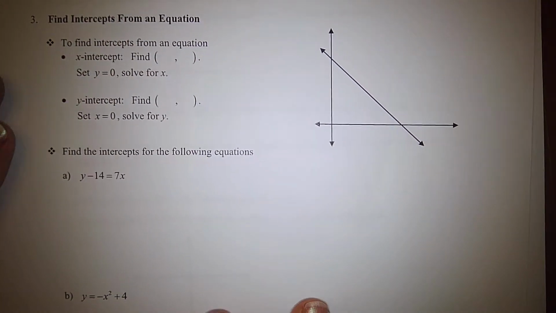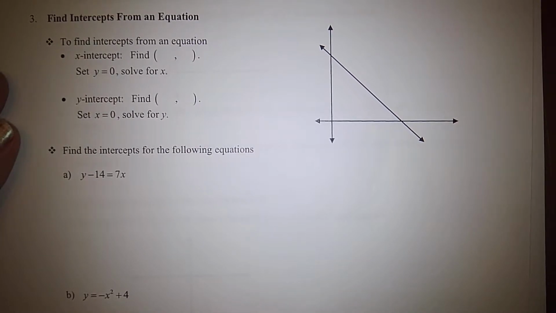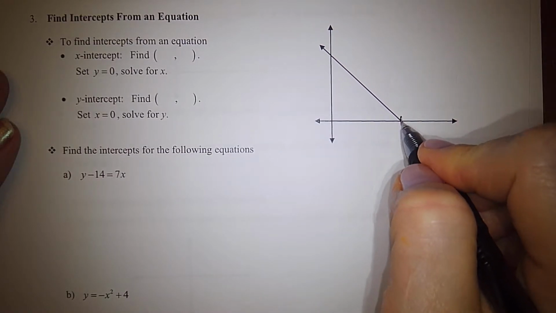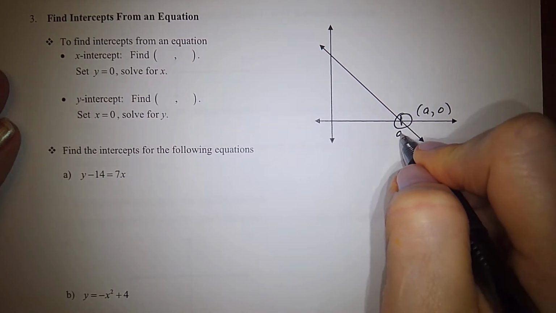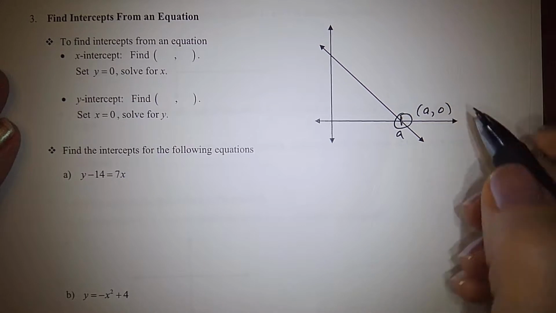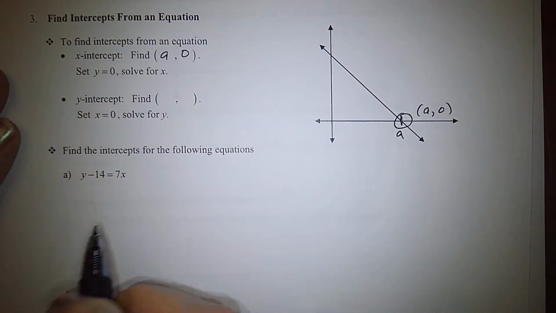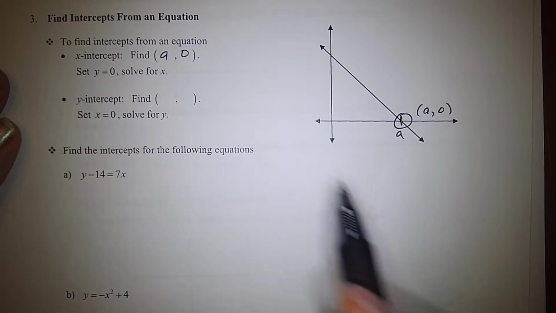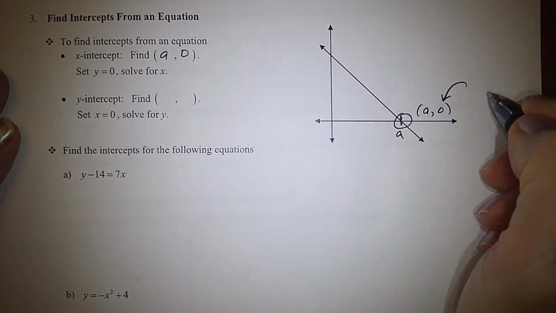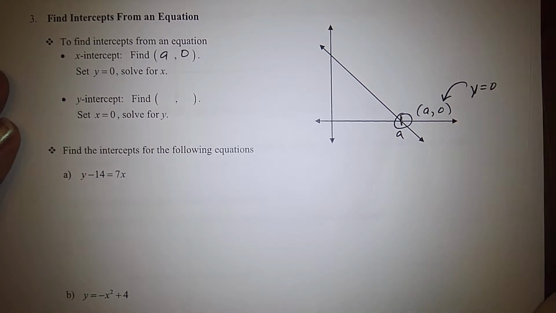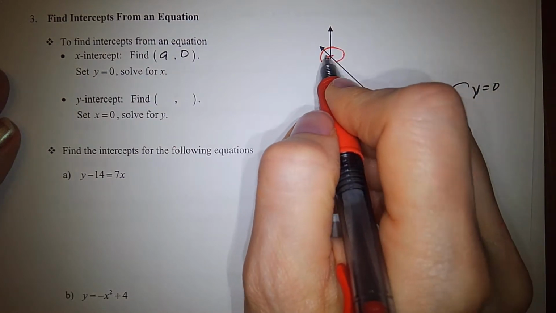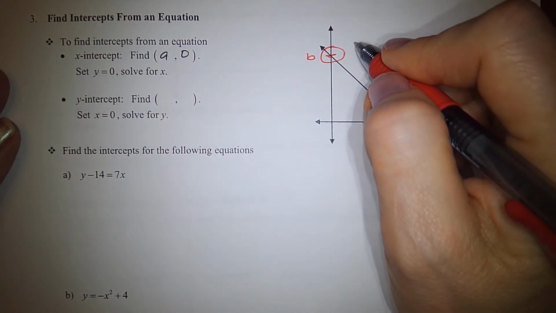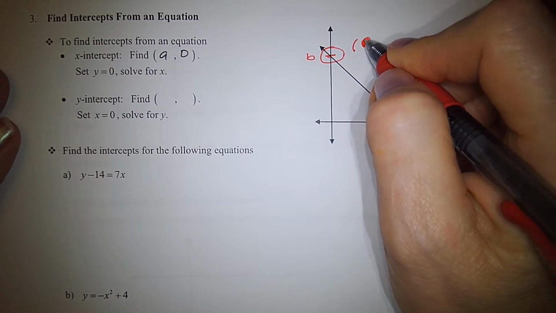So let's dig in a little deeper with intercepts. To find the intercepts from this particular equation, to find the x-intercept, which would be this point right here, let's say this point is A, 0. If I wanted to find that x-intercept, I'm looking for A, 0. So what we're always going to do is set y equal to 0. To find the y-intercept up here, let's say this is B, the coordinates of this point are going to be 0, B.